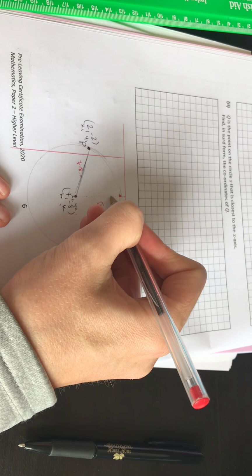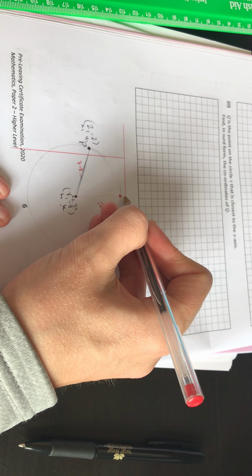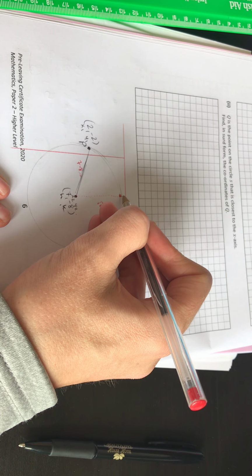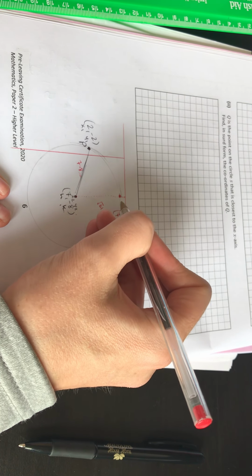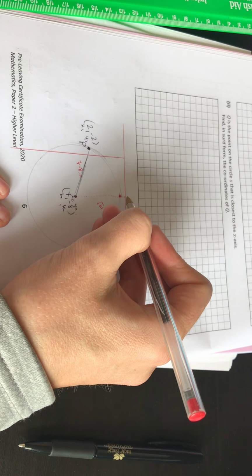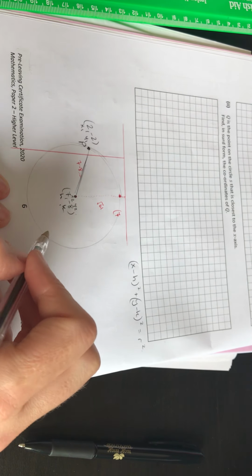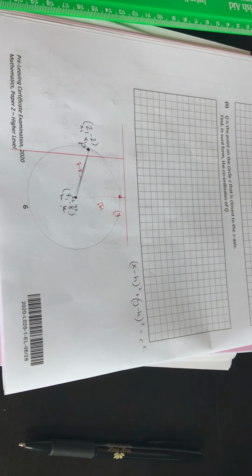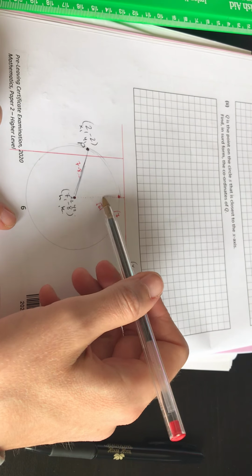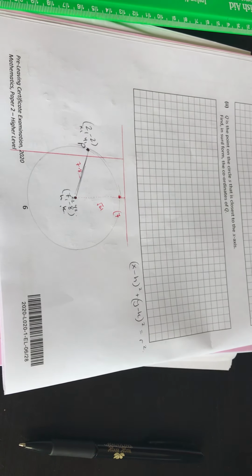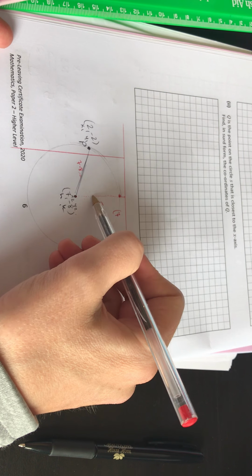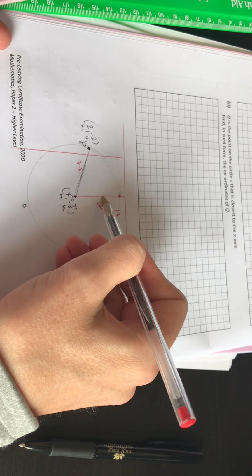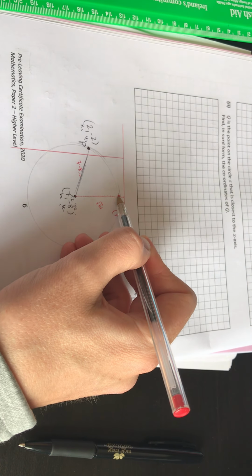So that full line is -8, and we want to go down just a little bit. So -8, and then plus root 61 would bring me up to as far as there.